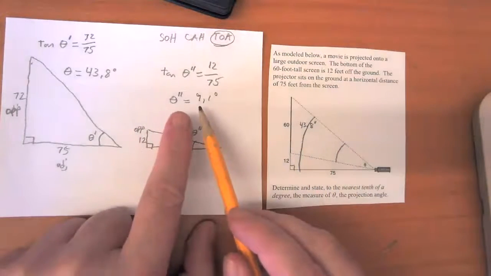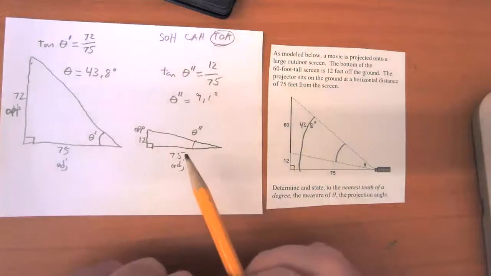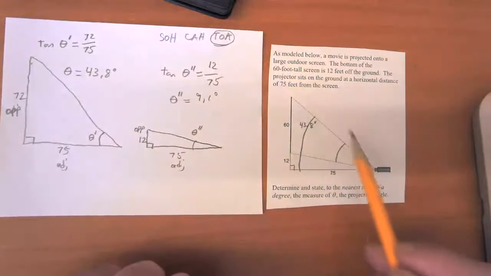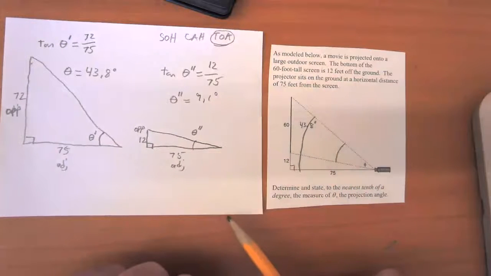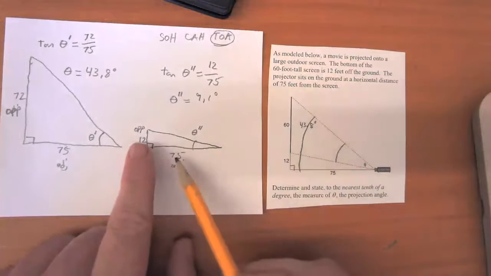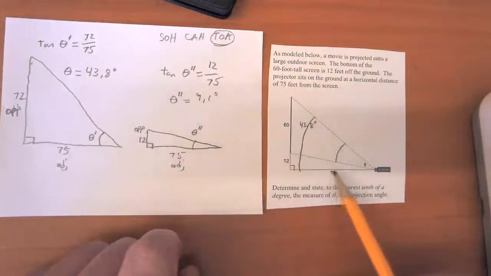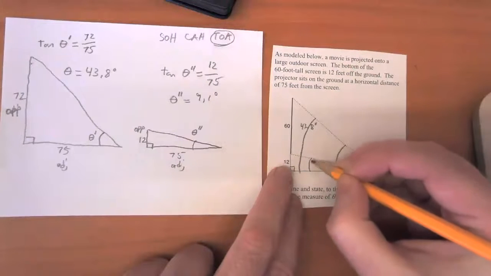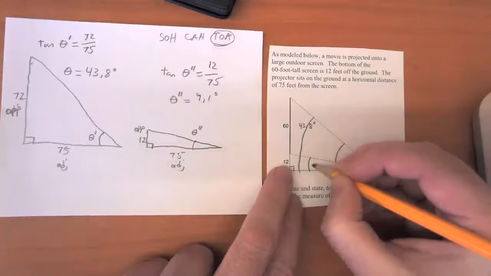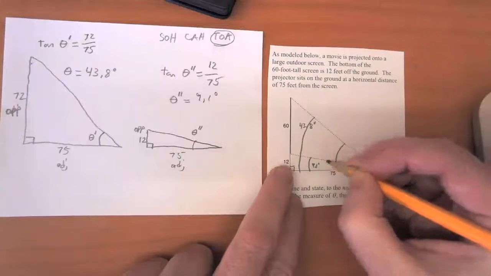And how about theta double prime, 9.1 degrees? What angle in this figure has a measure of 9.1 degrees? Well, this is the 12 and 75. So this is this small triangle down here. So this is saying that this angle right there is 9.1 degrees.